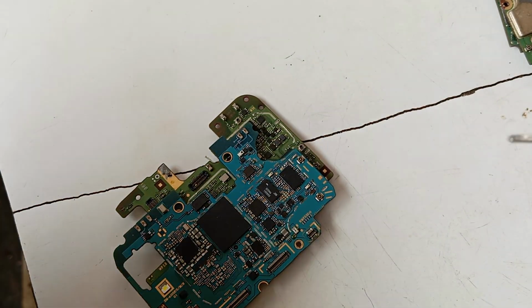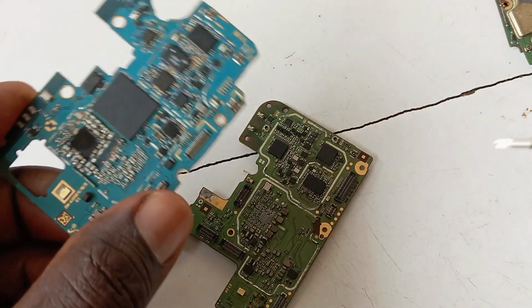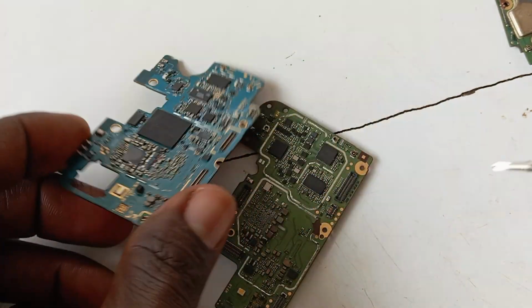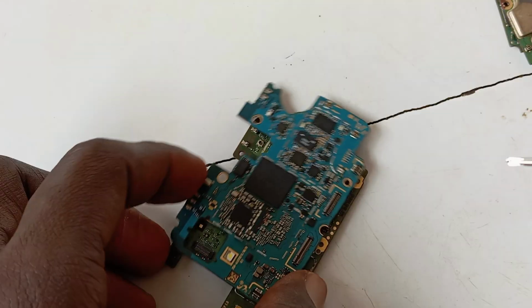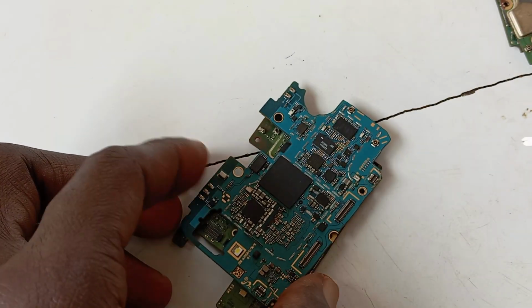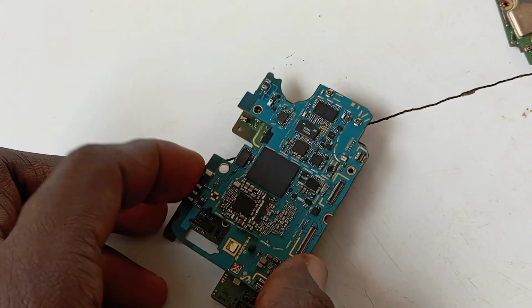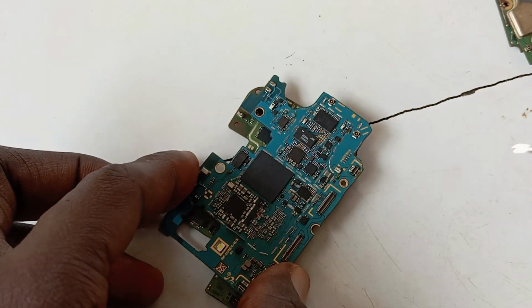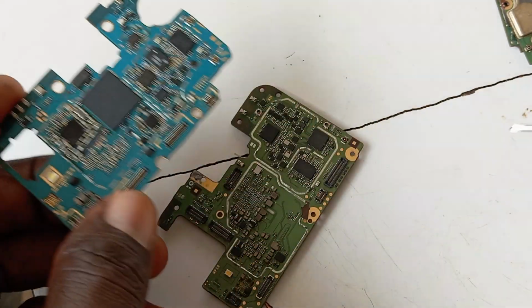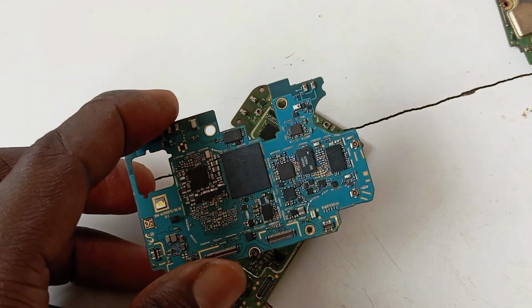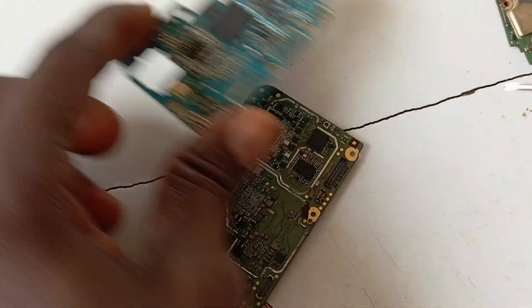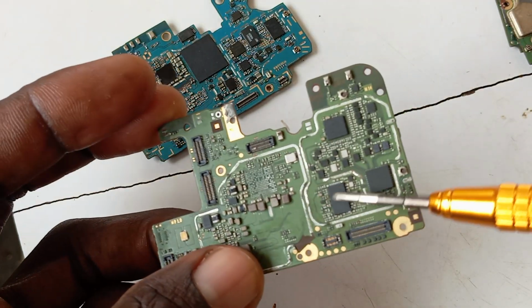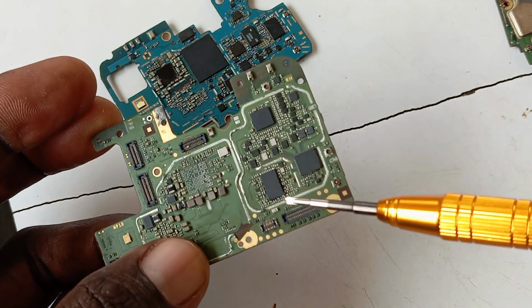And in some other motherboards, you see only two ICs. You do not see three, you see two, which are the main network IC and the power frequency oscillator. And then the 3G, 4G is compacted into the network IC itself. And that is how the network functions.